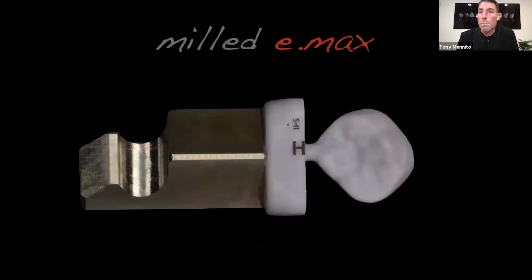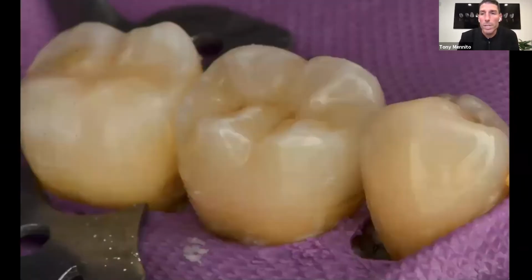Here is what milled emax looks like coming out of the plan mill. I have a plan mill in my practice. And here it is after it's been stained and glazed and fired in the oven for about 15 minutes. And this is a bonded emax restoration. Once again, you can get really good aesthetic results with this material with just a little bit of effort.